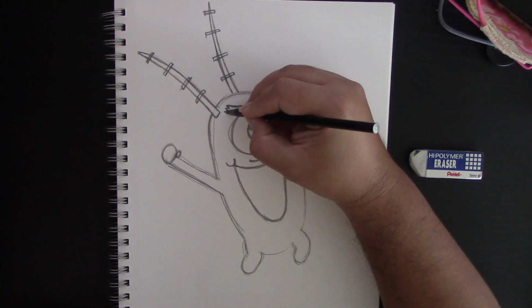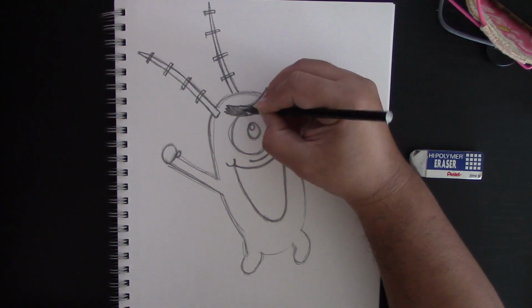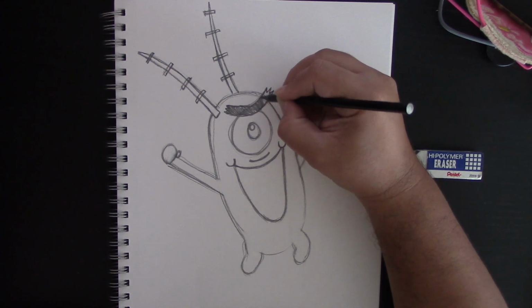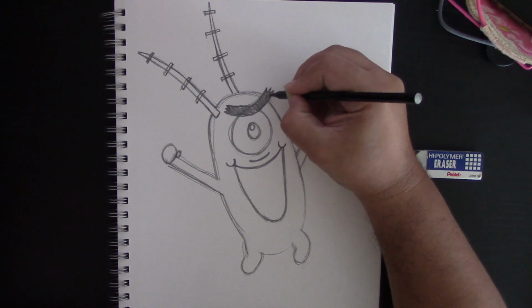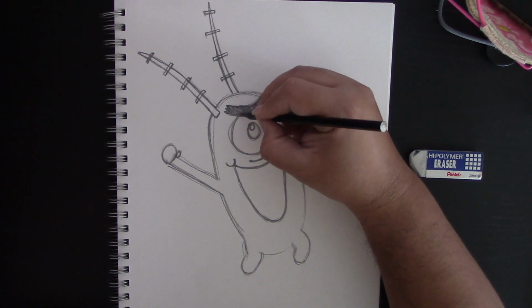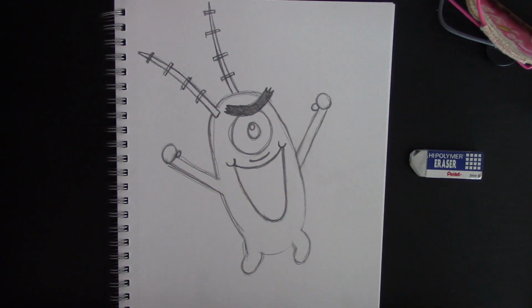Almost there. I'm going to go ahead and just fill in the eyebrow using my pencil, because his eyebrows are angry, and instead of erasing the lines that are going through it, I'm just going to cover it up with graphite so we don't have to see it anymore. Yeah, there we go. Not too shabby.